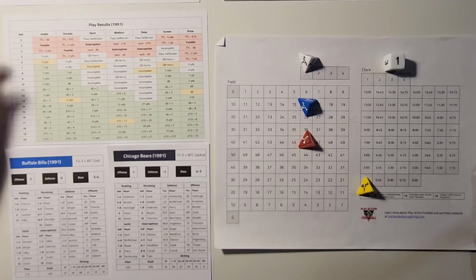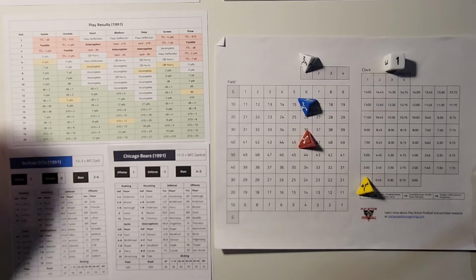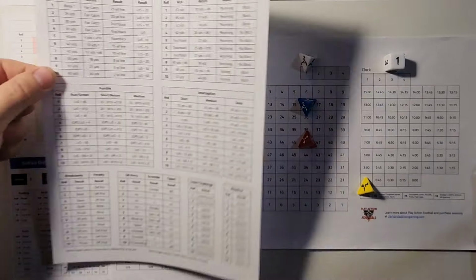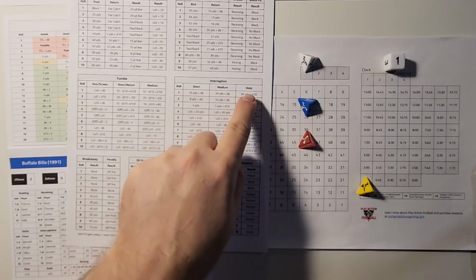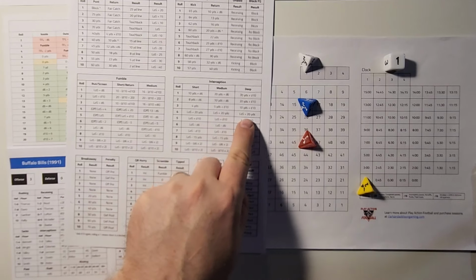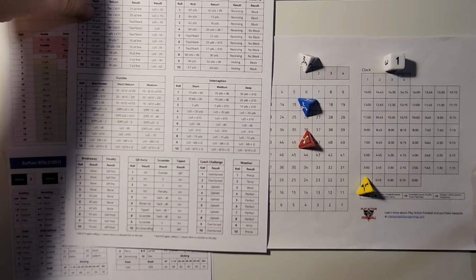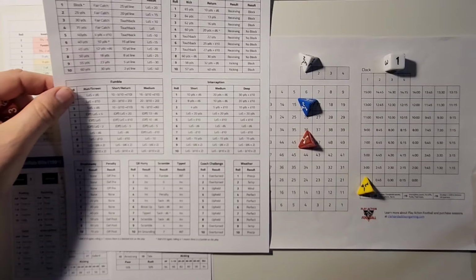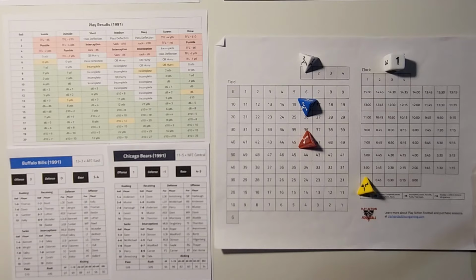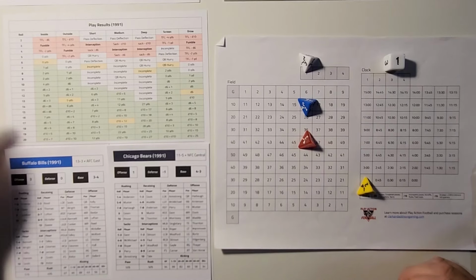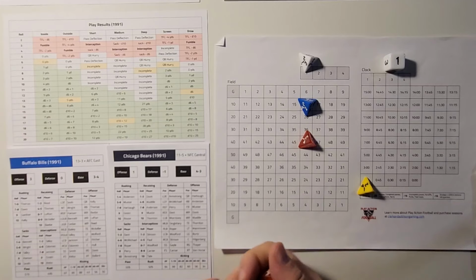So an interception, and then you roll to see, and you check the appropriate distance. So it was a deep pass. We rolled a 4, and it says line of scrimmage plus 20 yards. So whatever direction the offensive team is going, it's plus 20 yards that way. If it was minus, it would be behind the line of scrimmage. So just kind of quick reference.